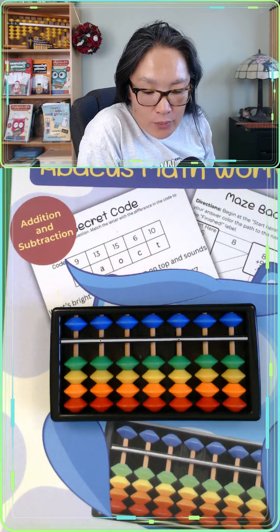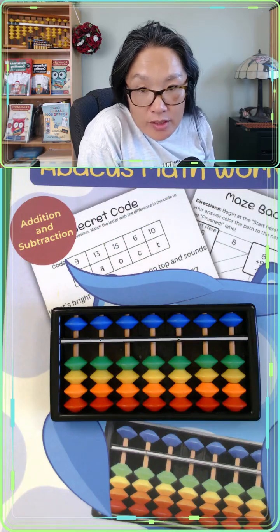But this is what it is, and what we do is we do multiplication and division. It just depends on how far I get.